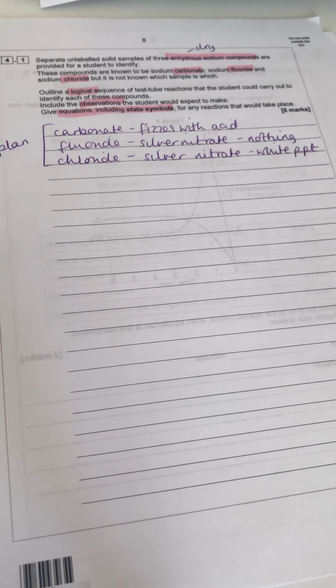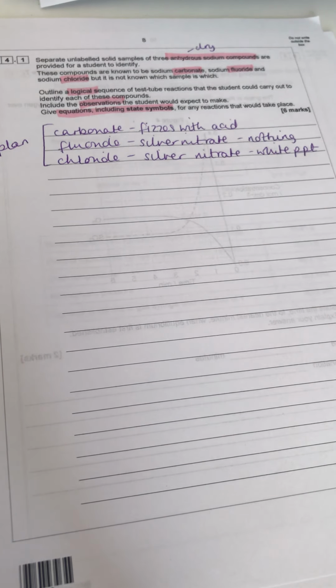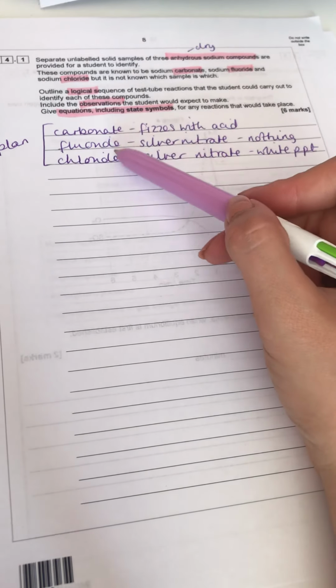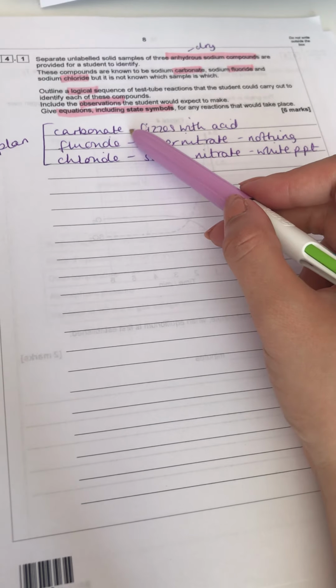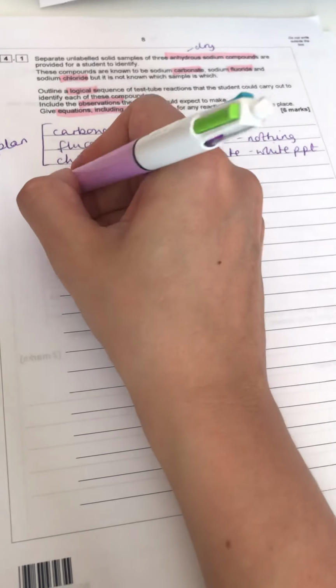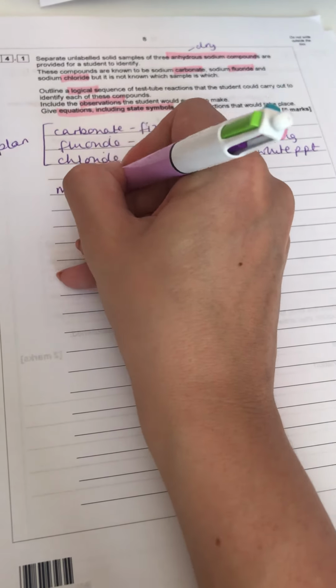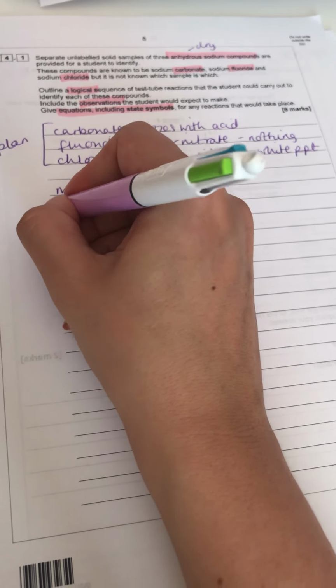So from there then, now I've got a bit of a plan of what it is I'm going to do. I can think about putting this down into a method and thinking about how I can make this logical. Now, when it comes to identifying different substances, the best way to go about this is to work in an order where you can pick off different substances. So if I could start with this order, then if I can add acid to all 3 of these substances and one of them will fizz, I can get rid of my carbonate. So the first thing I'm going to do in my method then is just choose an acid.